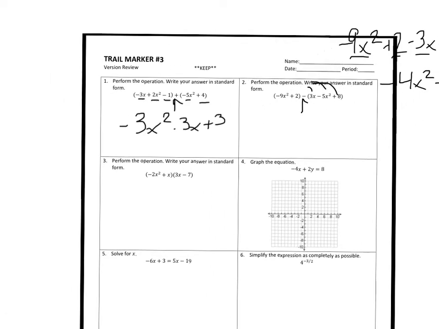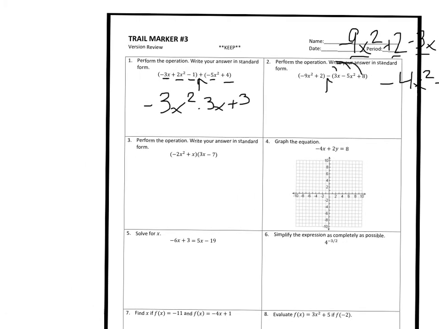Okay, let's move that out of the way. Here we go. Question 3. Perform the operation, write your answer in standard form. So I don't see any addition or subtraction between the two terms, so I'm going to have to use my distributive property. First term times the first term. Negative 2 times 3 gives me negative 6. I have two x's and x. That gives me 3x, which is x cubed. So I get negative 6x cubed.